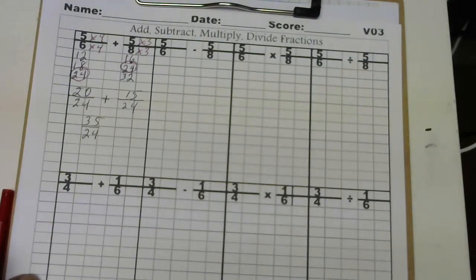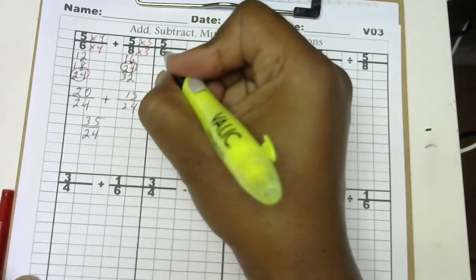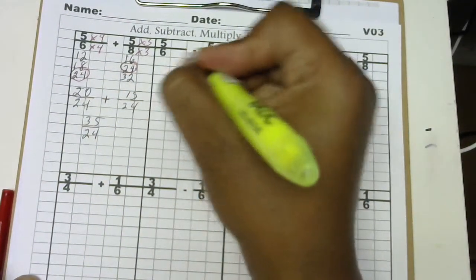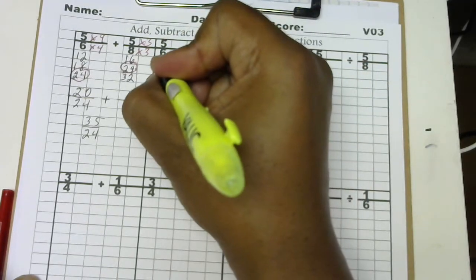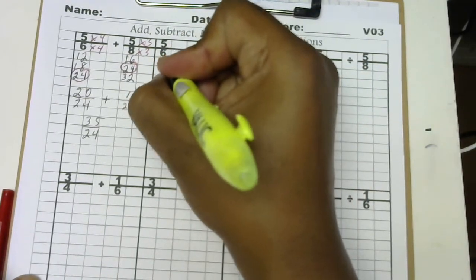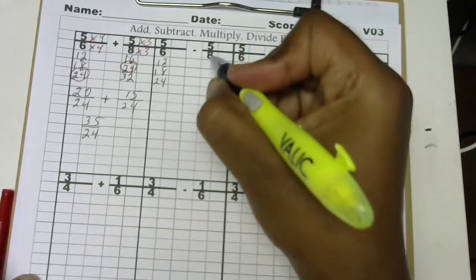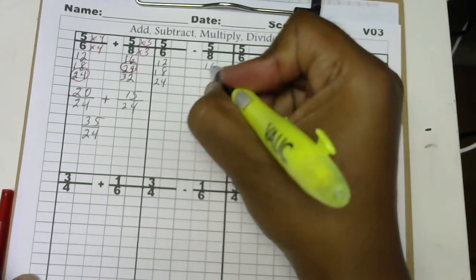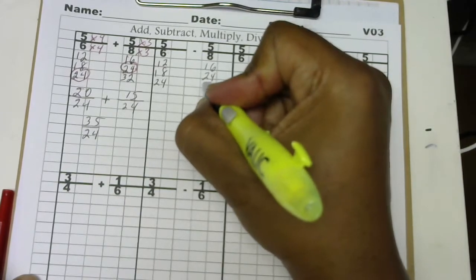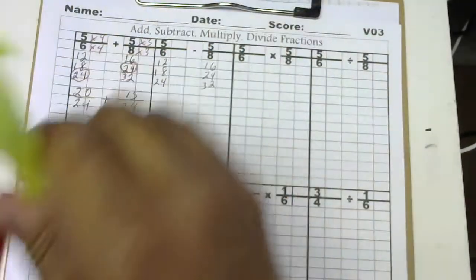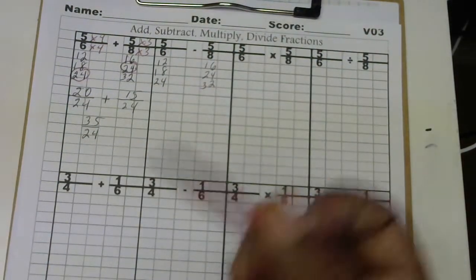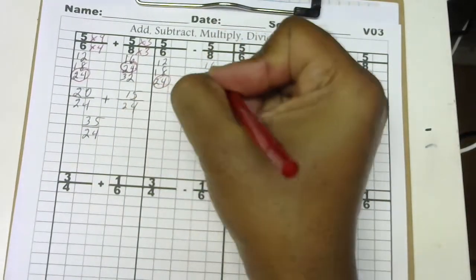Okay, next, subtraction. So we need to find common denominators. We have 6 and 8 here. So my 6 times tables will give me 6, 12, 18, and 24. Whereas my 8 times tables will give me 8, 16, 24, and 32. The least common multiple, common means same, will be the 24s.